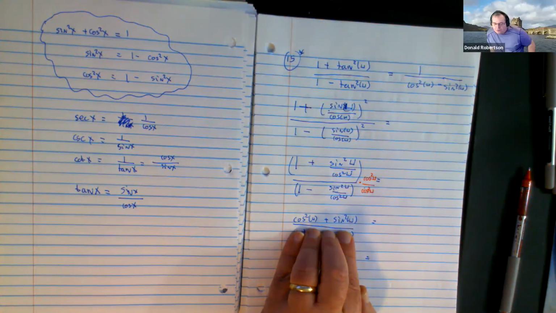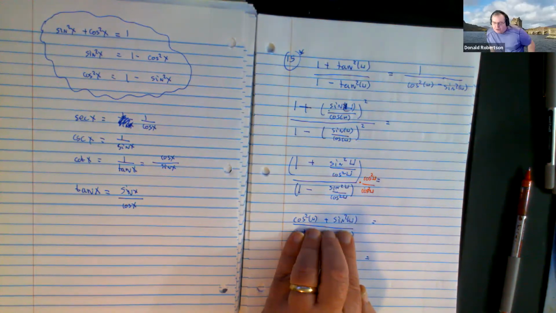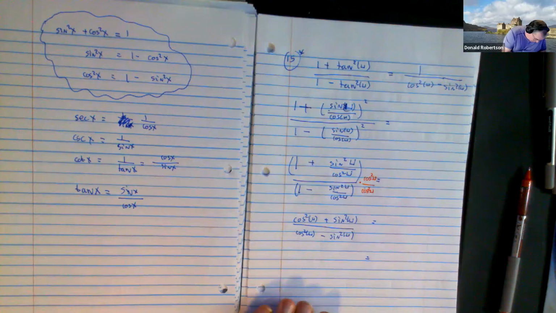What's cos squared u plus sine squared u equal to? Oh, it's 1. Does it matter that it's cos squared plus sine squared or sine squared plus cos squared? Nope. Does it matter that it's x or u or w or t or theta? Nope. It just matters that it's got a sine squared plus a cos squared of somebody, and it's the same somebody. So you now have 1 on the top.